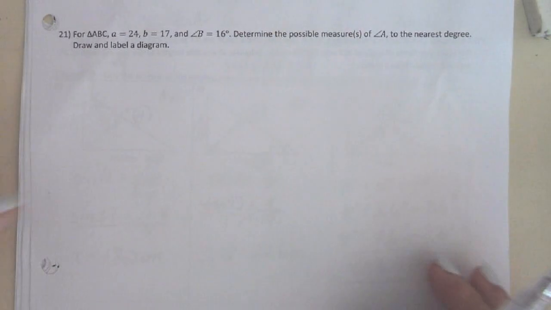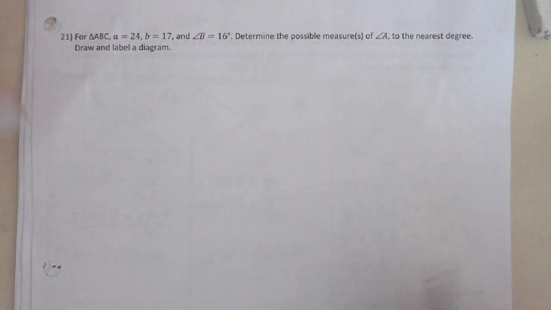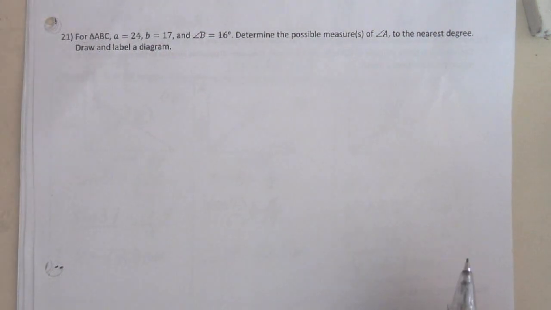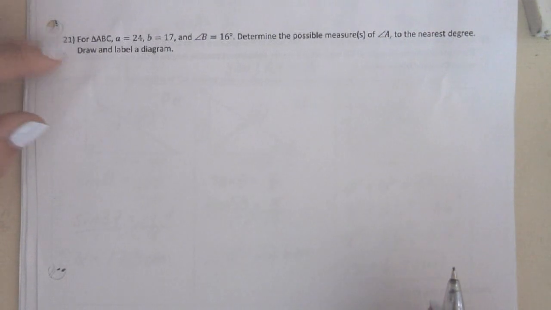Okay, can we go all the way down to question 21? So I'm going to take a picture. So let's actually do one together. Draw a diagram first of what you think this triangle should look like.